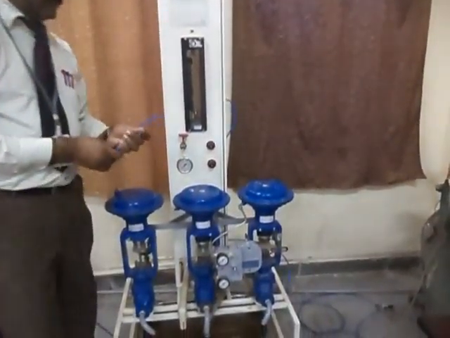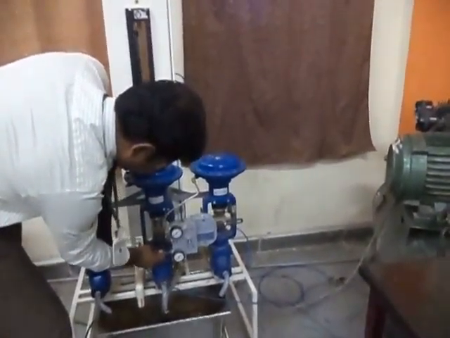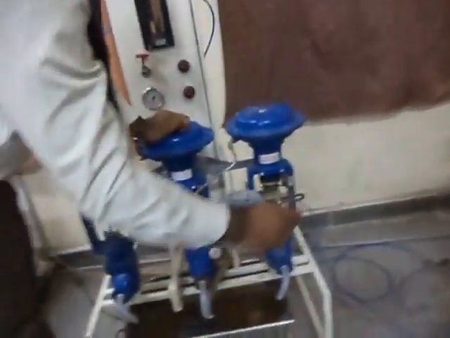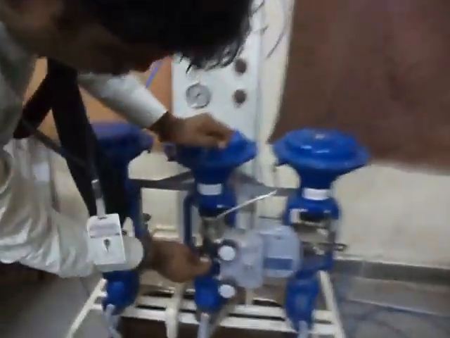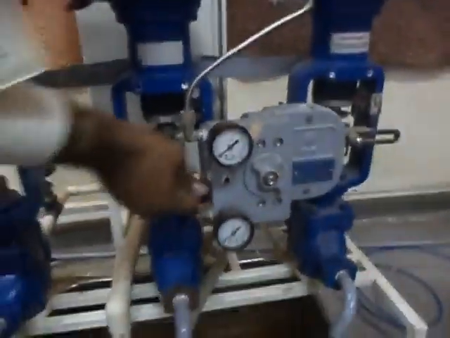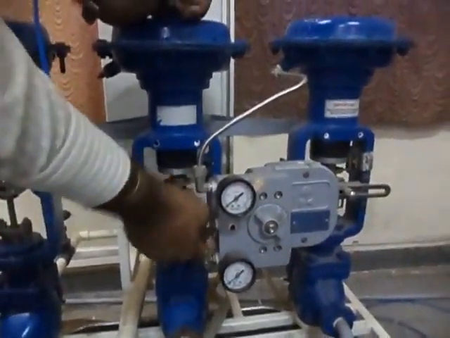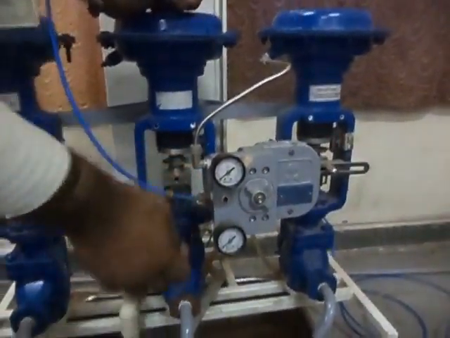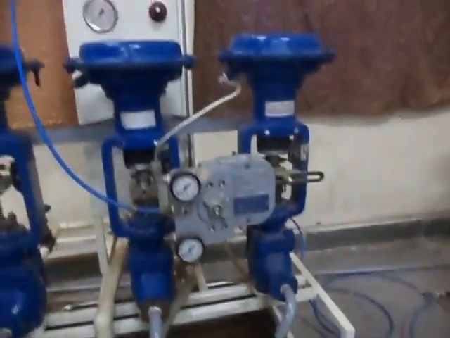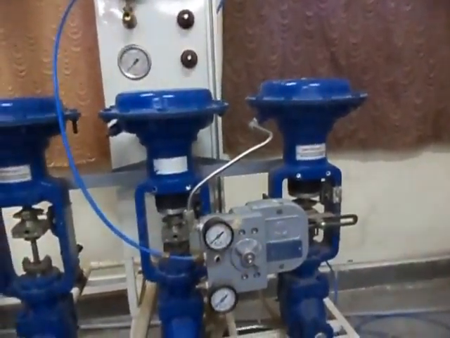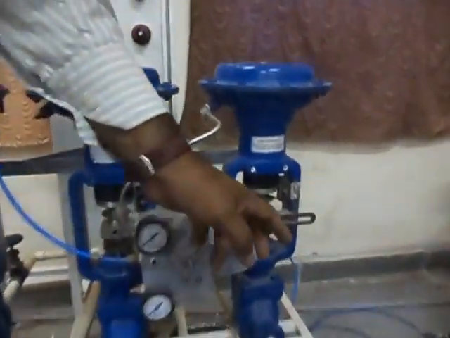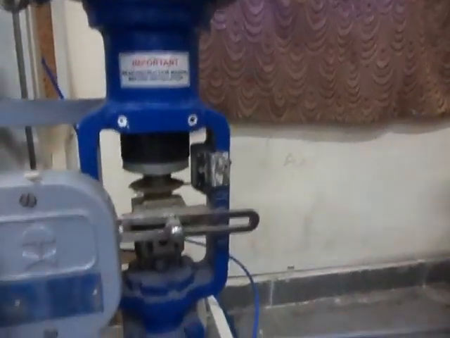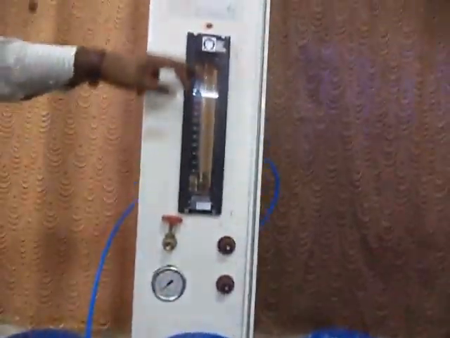So we should reduce this. So this is connected to the linear valve. In the linear valve, the stem position is linearly moved and the flow rate is also linearly moved. For the linear increment of stem position, we can see the linear flow rate in the flow rate measurement.